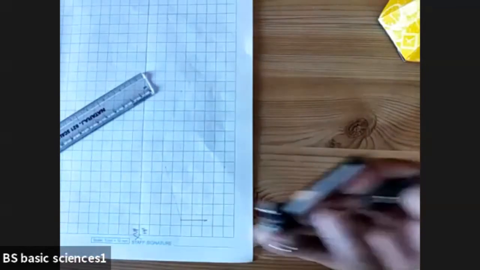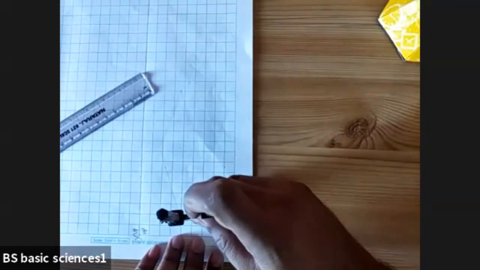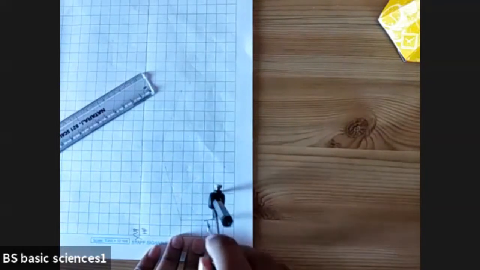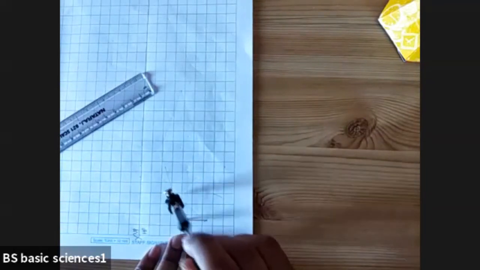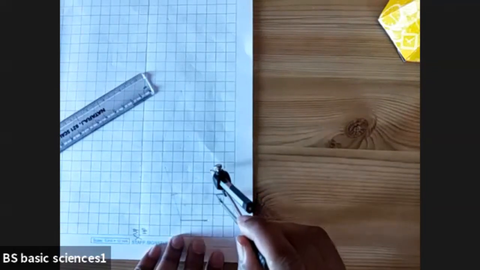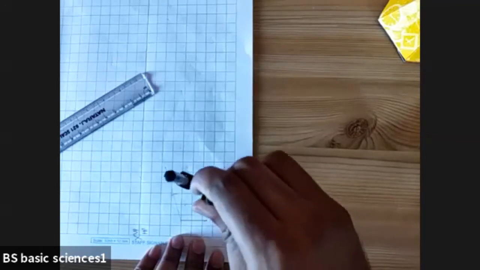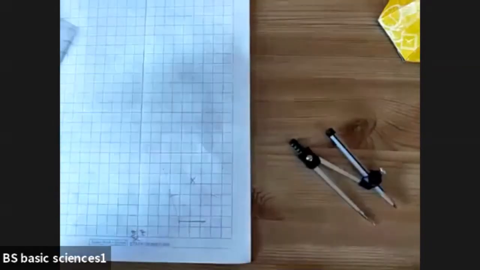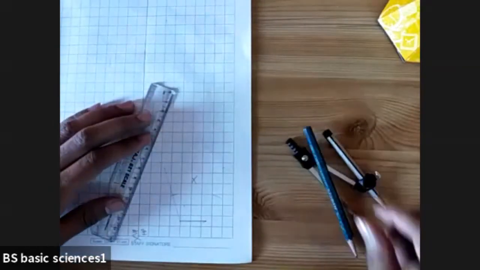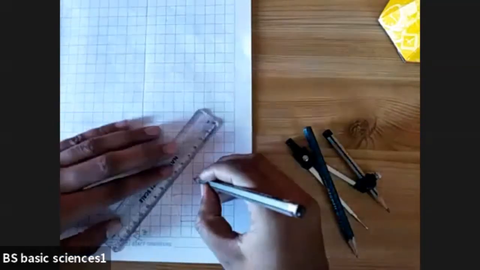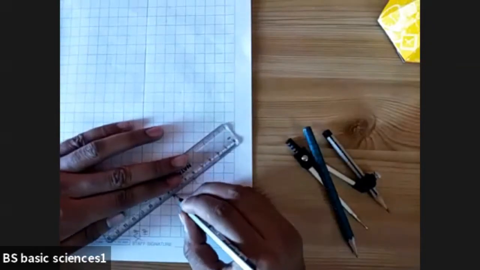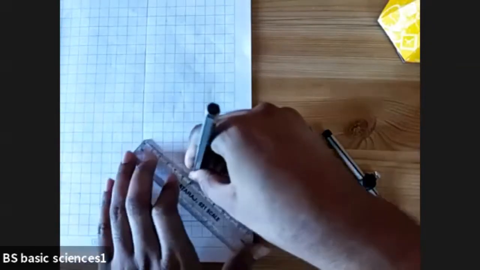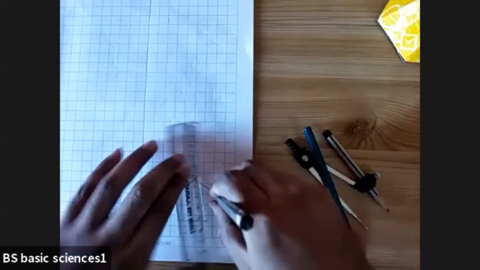What is the length? He has given you 25. Measure 25, cut an arc on both sides and complete the pentagon. This will be the top view of the pentagon pyramid which has a side of how much? 25.